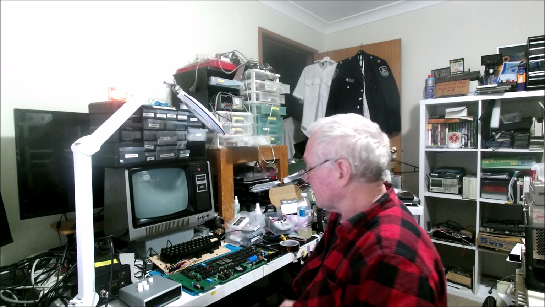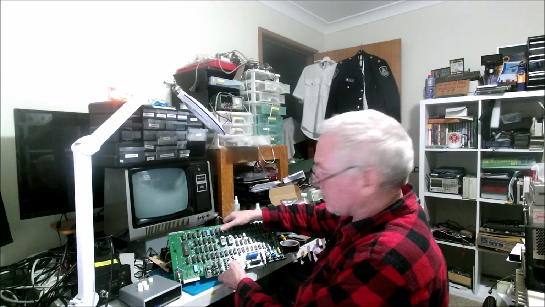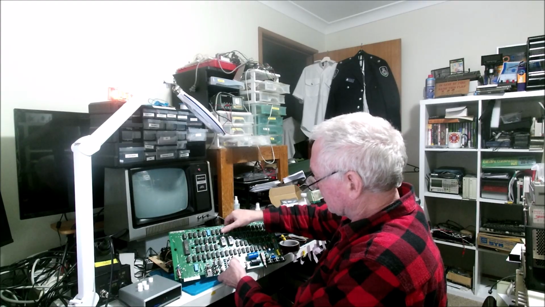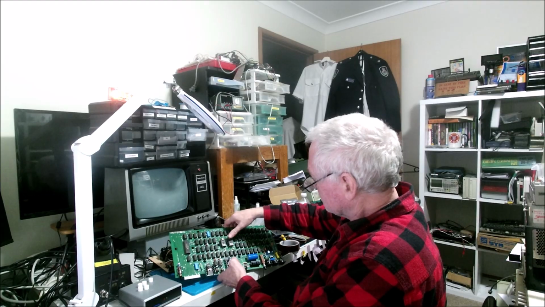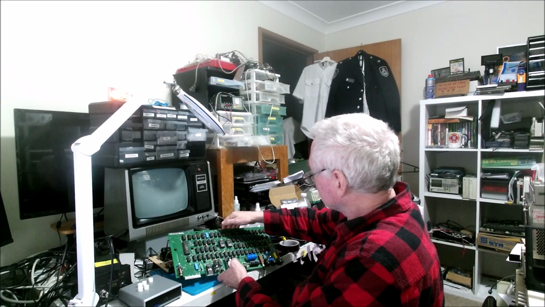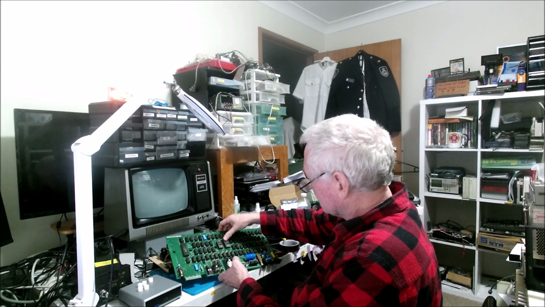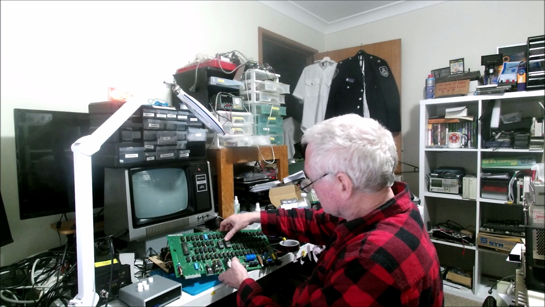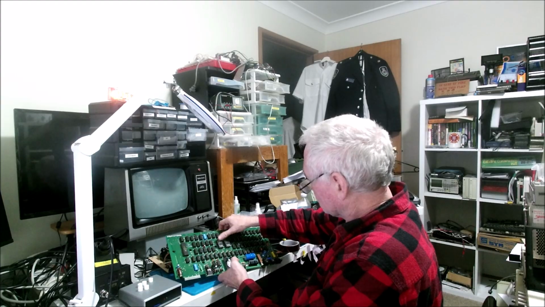Okay, on the board, I'm actually using these two ROMs, which I've just configured as 2364s, A and B, and that works really well. I had considered using adapter boards and some 2764s, and I may still go down that road, but at the moment that's working really well.